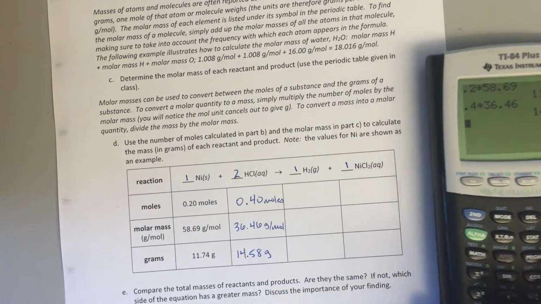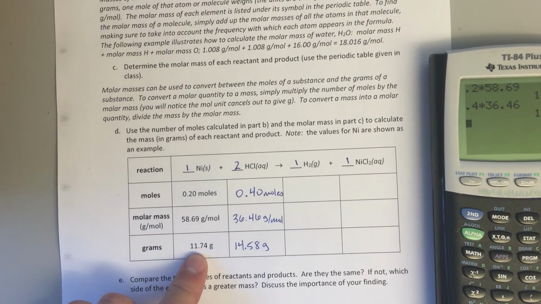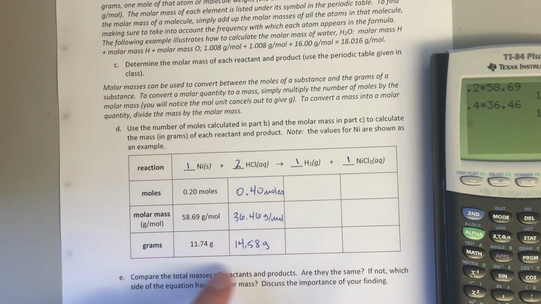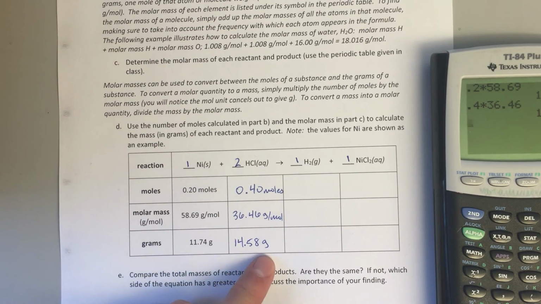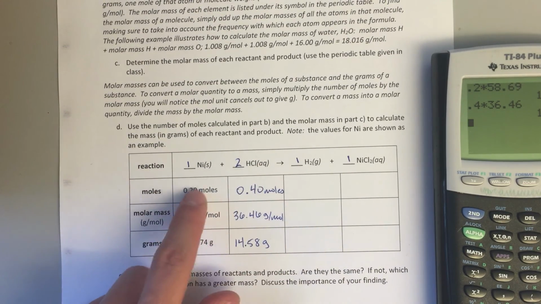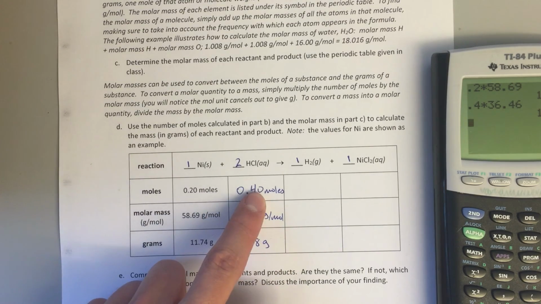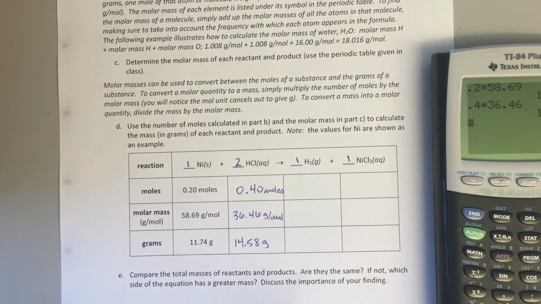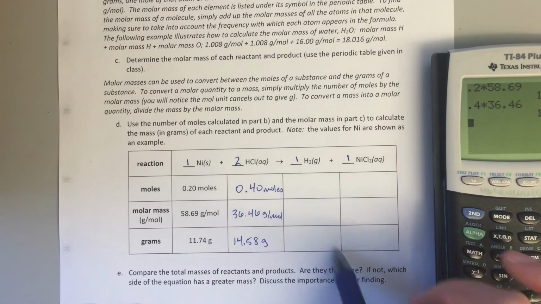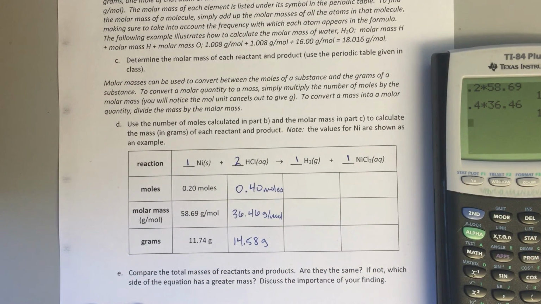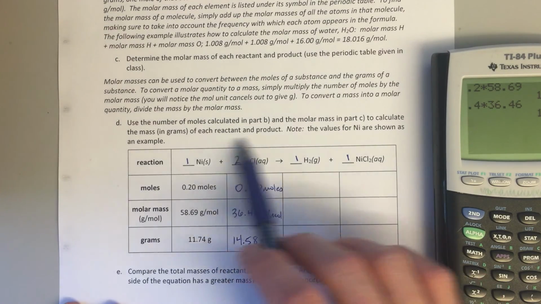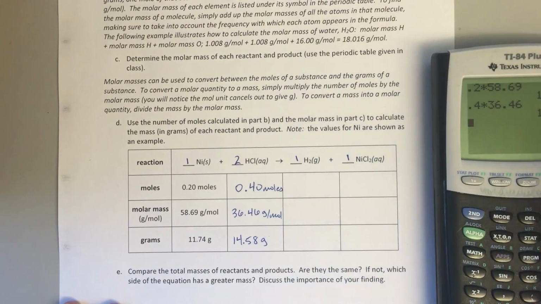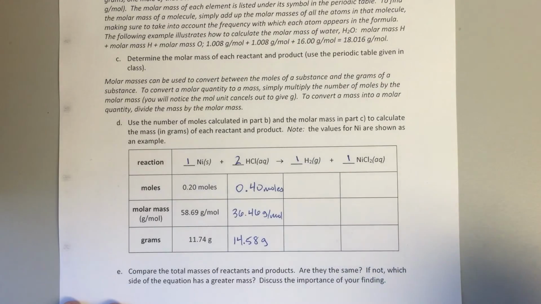So what that says is if I take 11.74 grams of nickel and I react that with 14.58 grams of HCl, that will be a perfect ratio, a 1 to 2 ratio, to use up completely all of this nickel and all of this HCl. So I'll leave the rest of this table for you guys to work on and figure out, but that should give you an idea of what's going on in this table and how we're going to use that as we move forward in this lab.